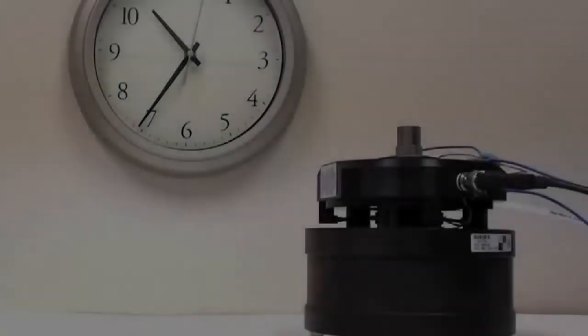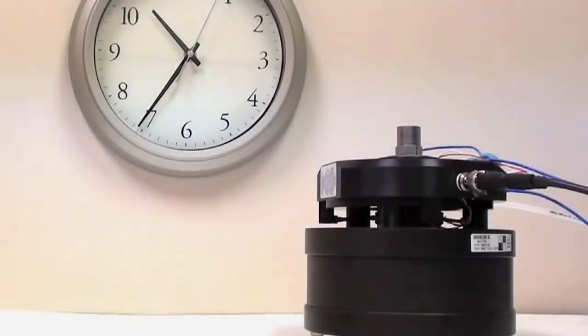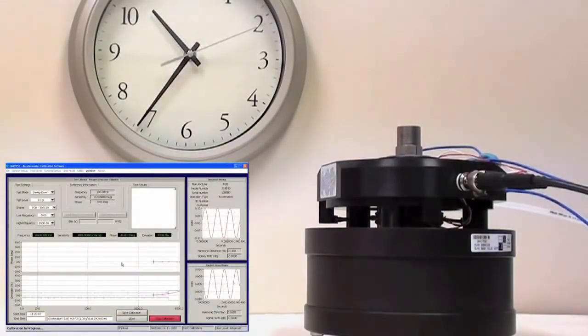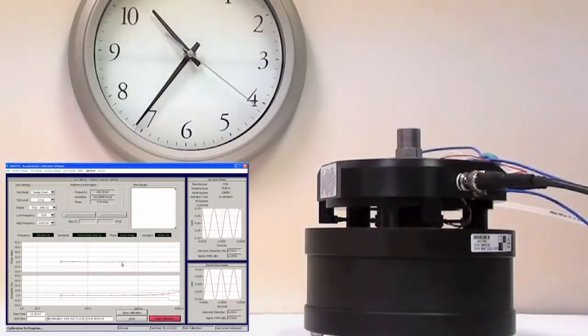A typical sine calibration is performed by exciting one individual frequency at a time and using the known sensitivity of the reference standard and the voltage output of the two sensors to determine the sensitivity of the sensor under test. Alternatively, multi-sine or broadband excitation may also be used.